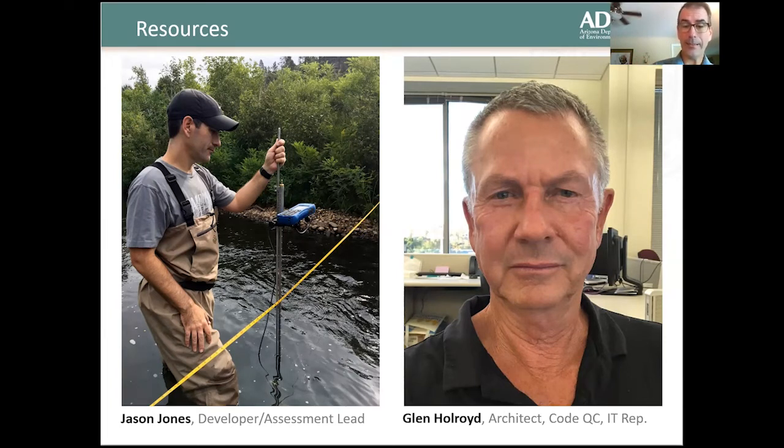Glenn Holroyd is in our IT department. He is the architect behind things like setting up the server and RStudio Pro. We're using Amazon Web Services for a serverless architecture type environment. There's fancy things he needs to do to make that work. He is a huge help in QCing the code, through that GitHub process, so that when I make changes we have an approval, a second set of eyes making sure that it makes sense.